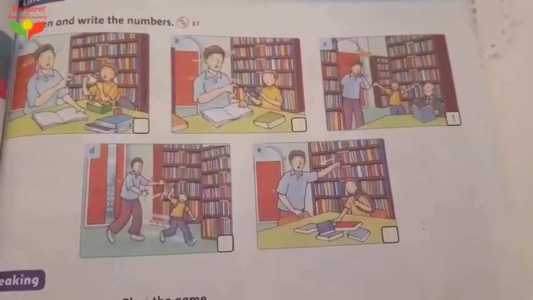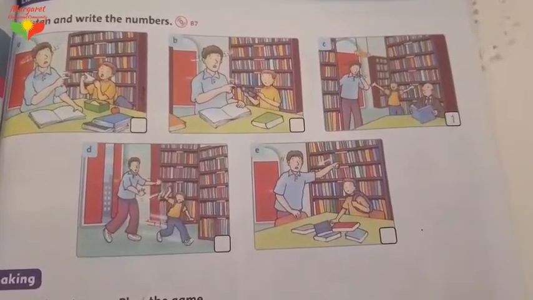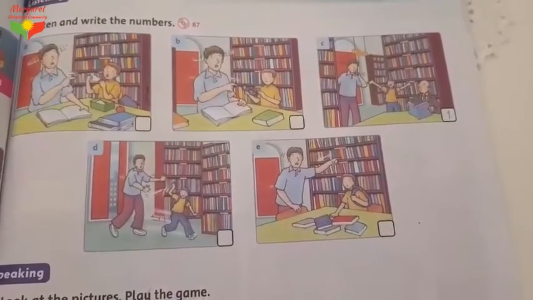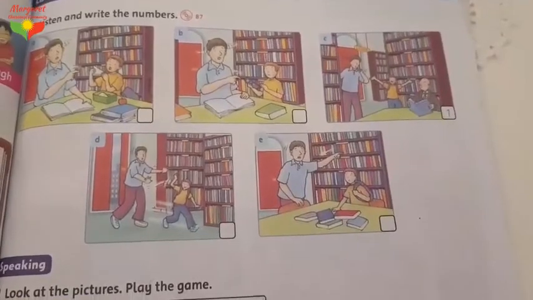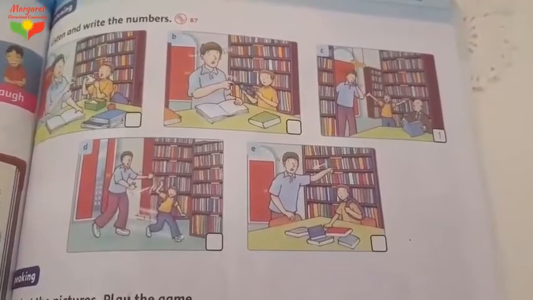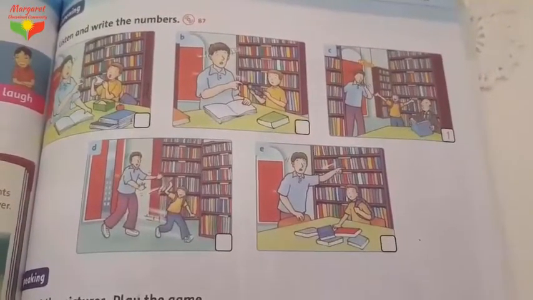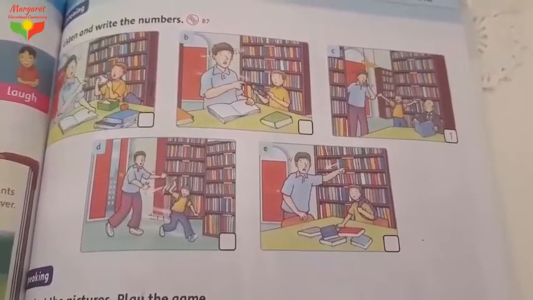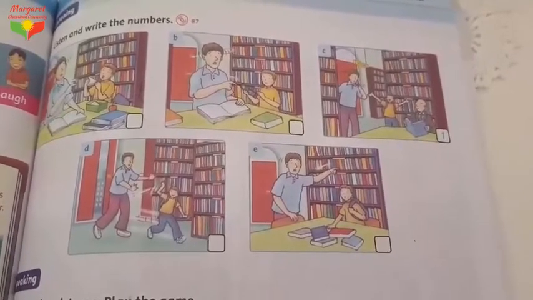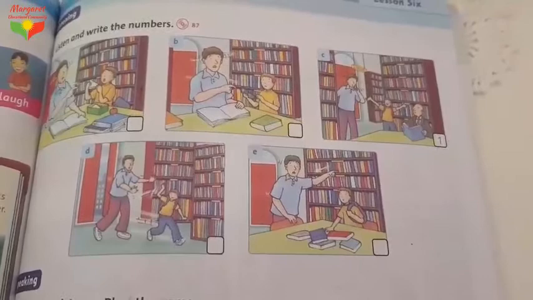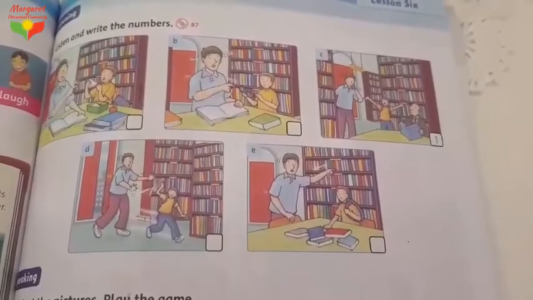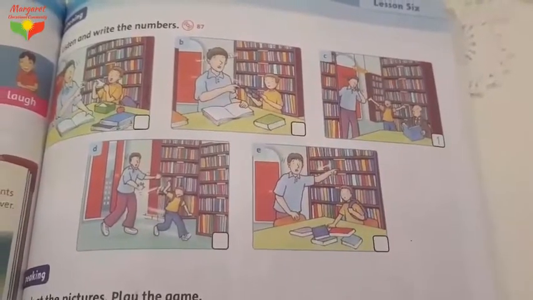Oh, but I'm hungry. Number 4. What's that? It's my mobile phone. Oh, no. You can't use your mobile phone here. You must turn off your mobile phone in the library. Okay, I'm turning it off. Number 5. Can we go home now? No, we can't. Look, the books are on the table. I know. I'm not reading them now. Well, you must put the books on the shelf. Oh, okay.